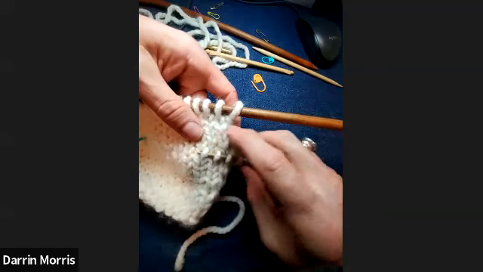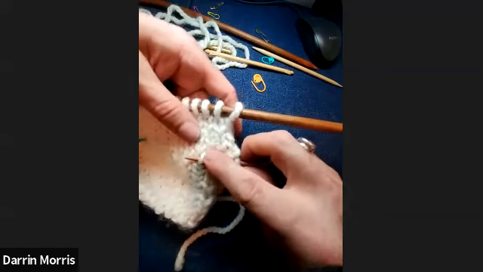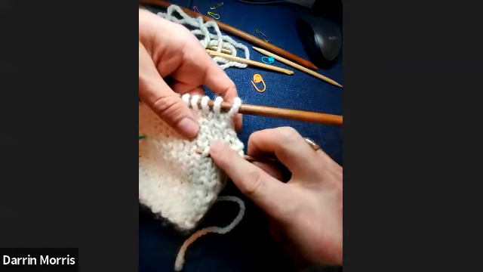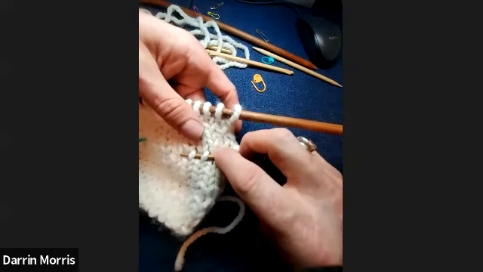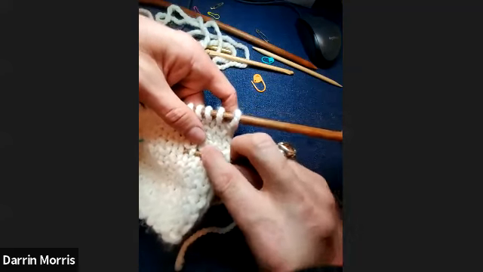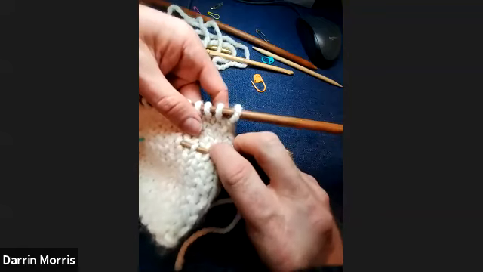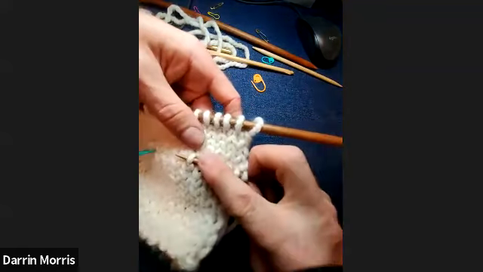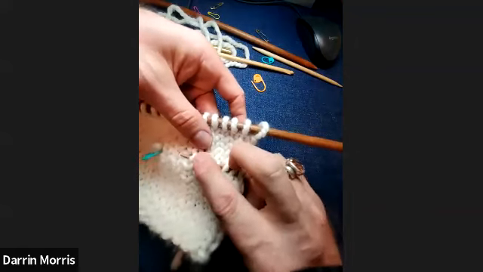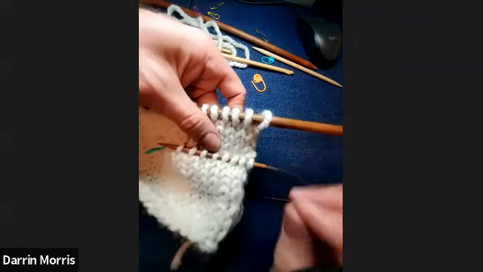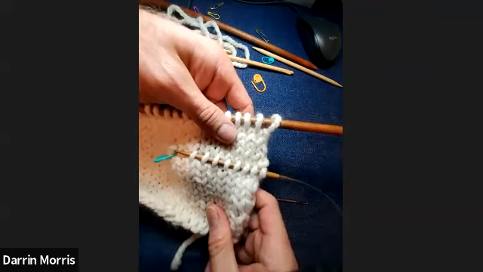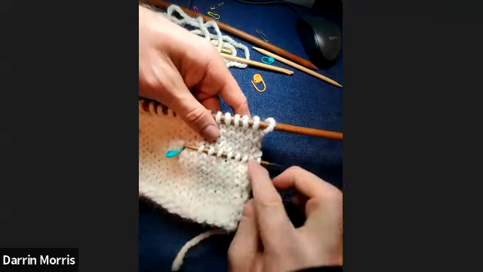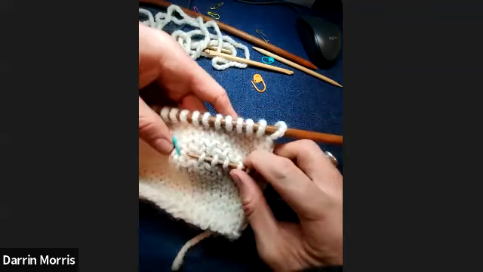But one thing that can happen, and it's easy to get off track, is instead of picking up straight across the row, especially if you're working with sock weight or lace weight yarn, you might veer up to the row above.